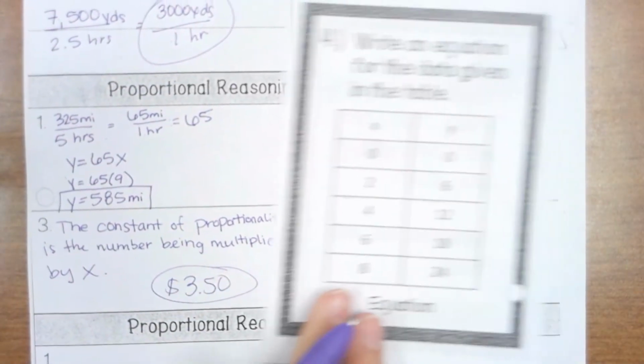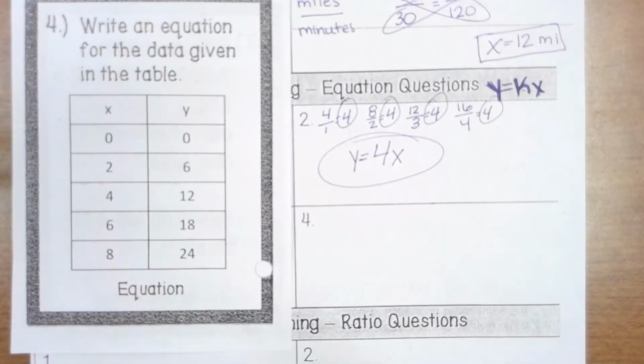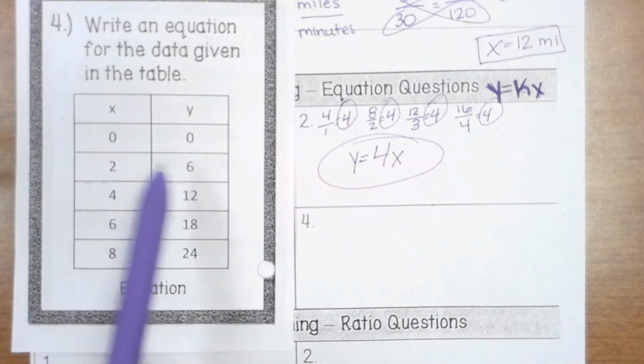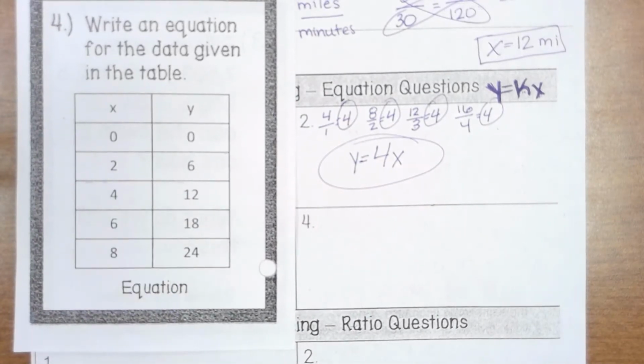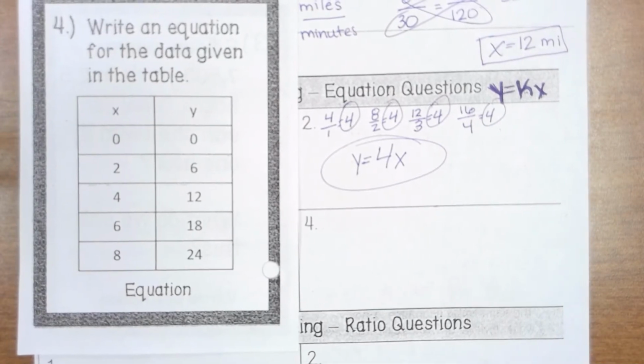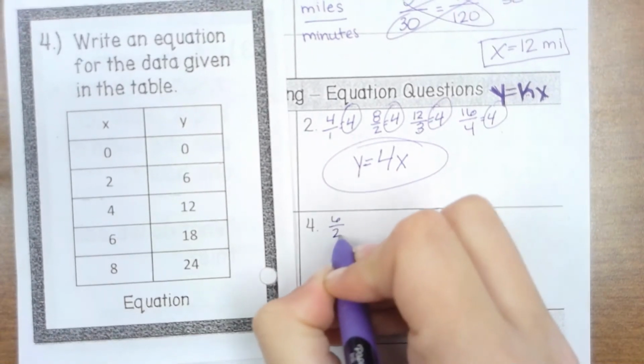All right, and last one here, write an equation for the data given in the table. So again, just like we did up here in number 2, we need to figure out what our unit rate is, what is the constant of proportionality, so that we can plug it in for k and rewrite it to create our equation. So what we're going to do here is find the unit rate by taking y divided by x.